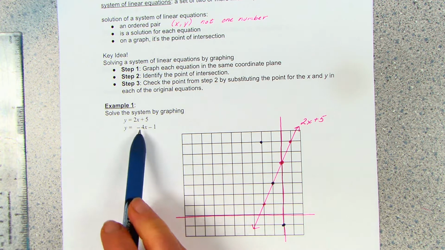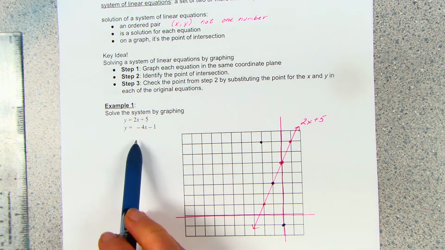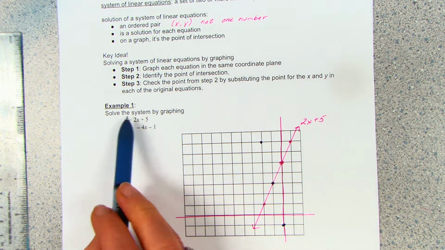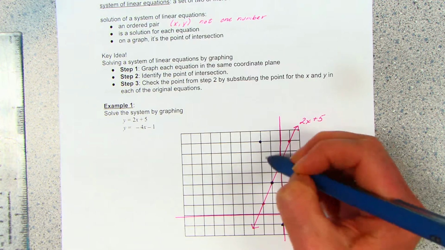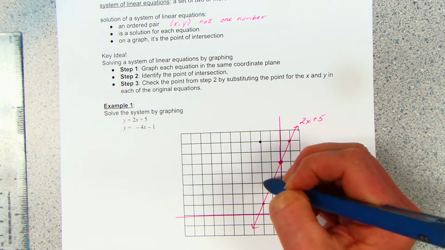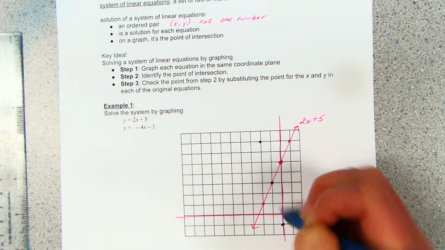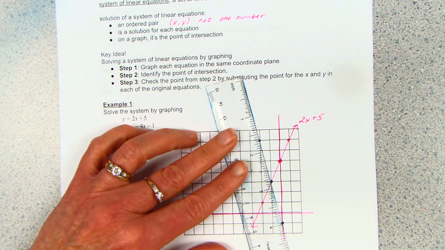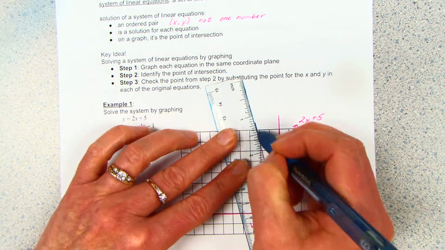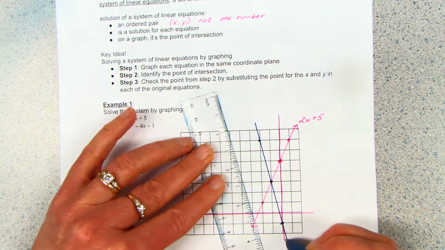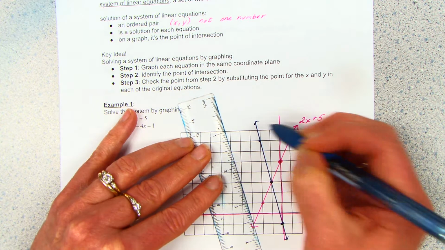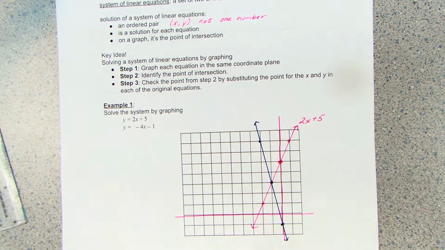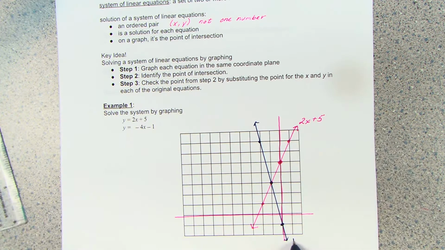Instead of going negative 4, positive 1, I'm going to go positive 4, negative 1. And then this graph is y equals negative 4x minus 1.